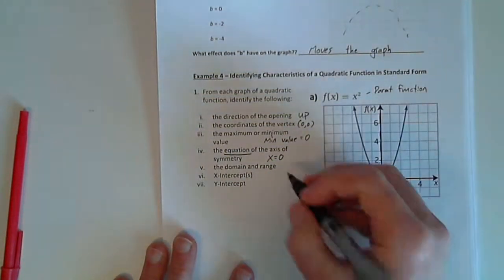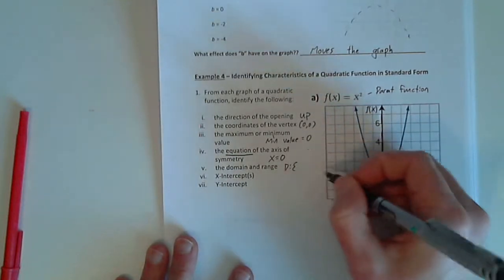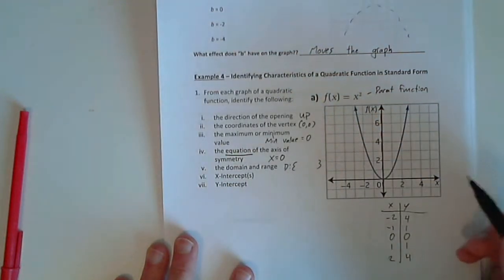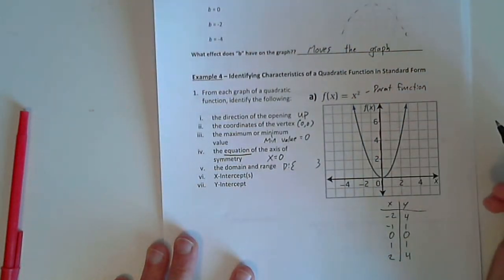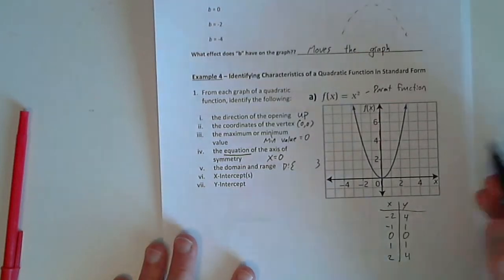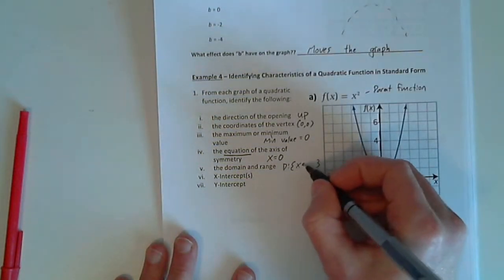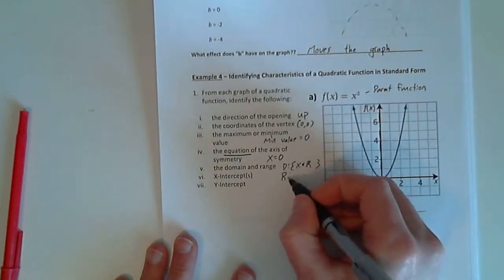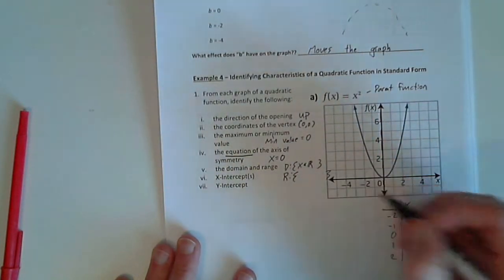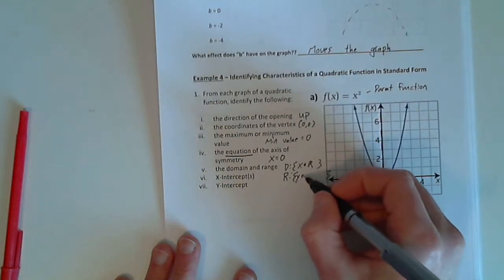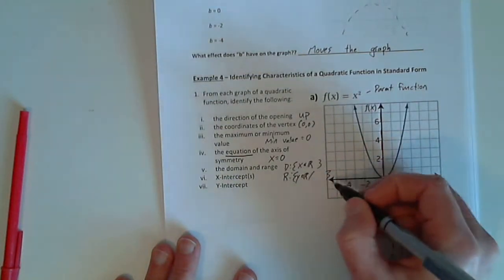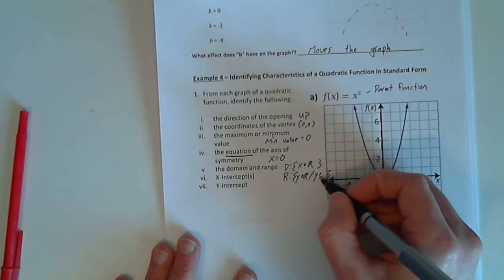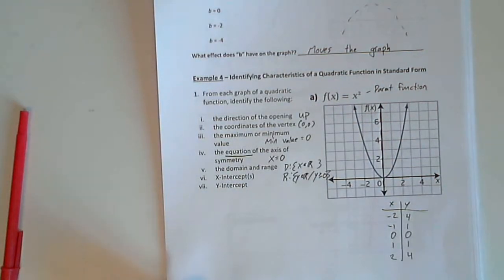What is the domain and range? This is a parabola. It's a polynomial, which the domain is always all real numbers. The range for our parabolas, y is real numbers so long as y is greater than or equal to our minimum value of 0.